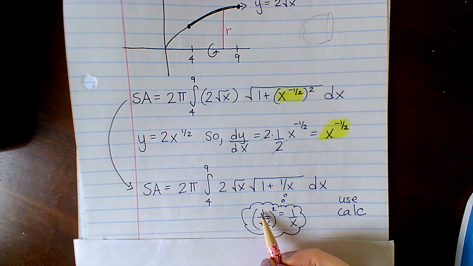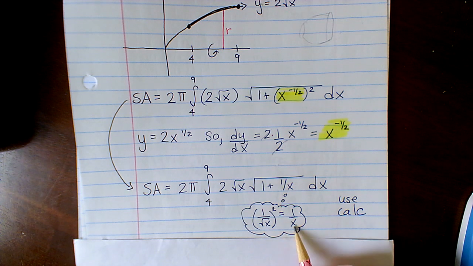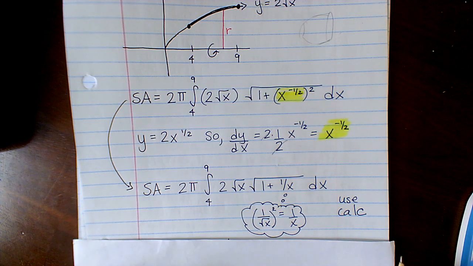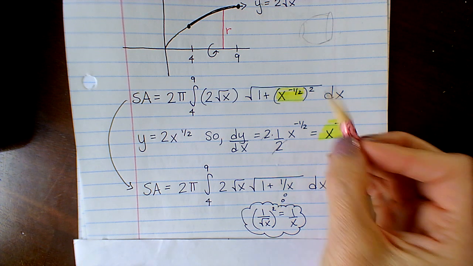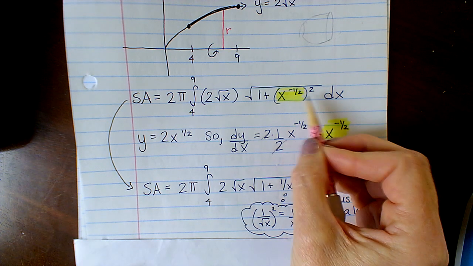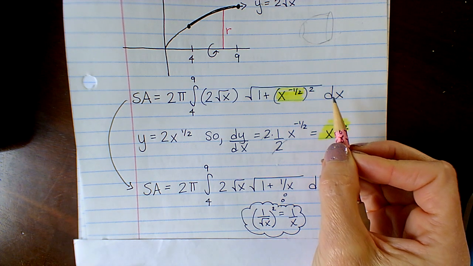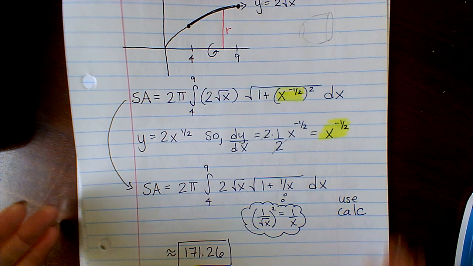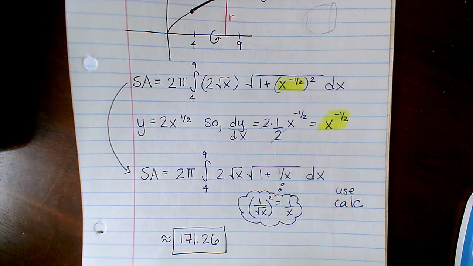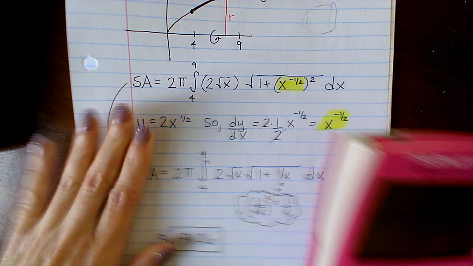If I square that, I square 1, I get 1. I square the square root of x, I get x. You could also multiply those exponents and say, 2 times negative 1/2 is negative 1, and x to the negative 1 power is 1 over x. Same thing. So, all right, let's put this in the calculator.